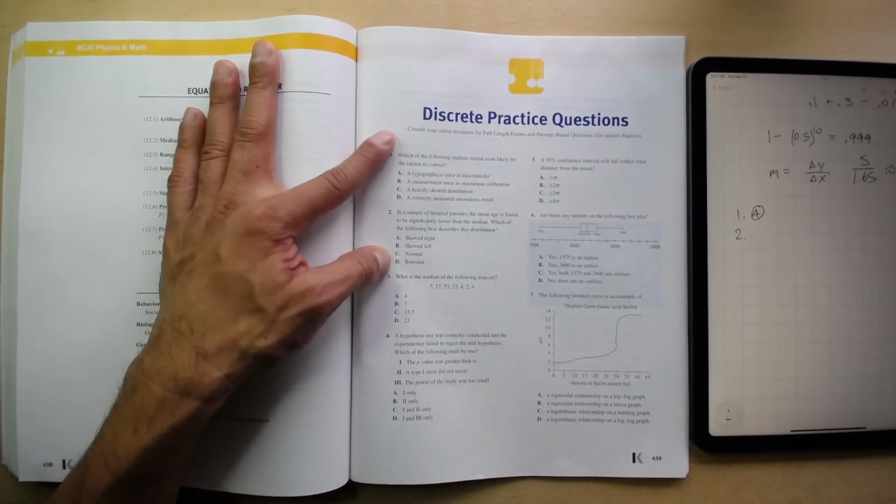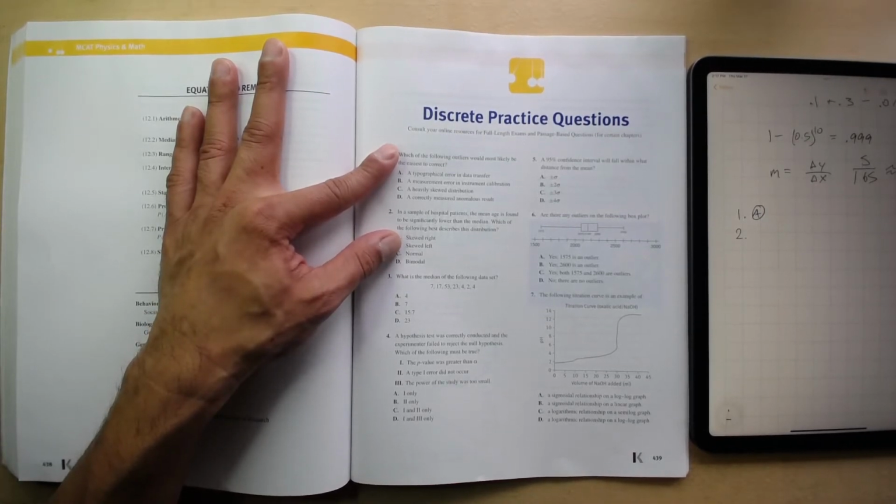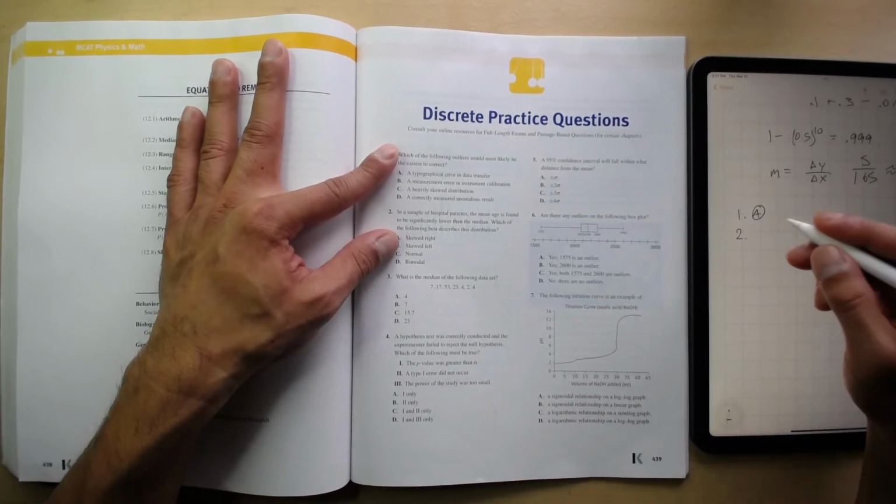2. In a sample of hospital patients, the mean age is found to be significantly lower than the median. Which of the following best describes the situation? So they said the mean is lower than the median. So there's an outlier, a young outlier. It's skewed left. 2B.